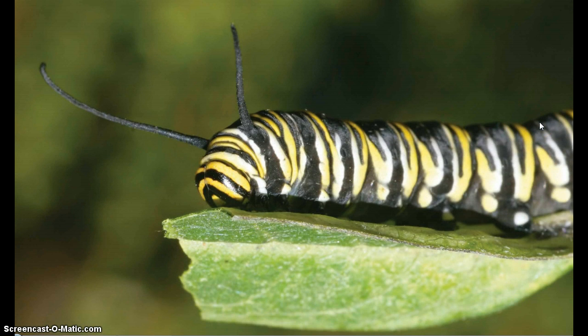Can you guess what hatches out of a butterfly egg? Well, it isn't a butterfly. It is actually a tiny caterpillar, also called a larva. Can you say that word larva with me 3 times? Larva, larva, larva.